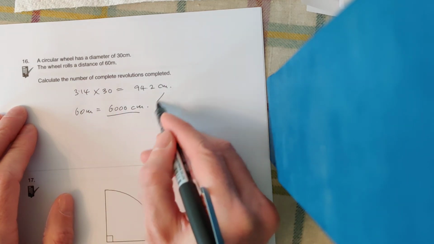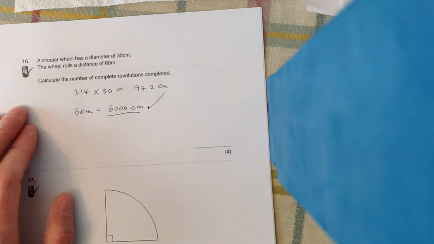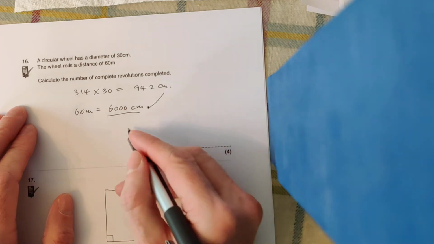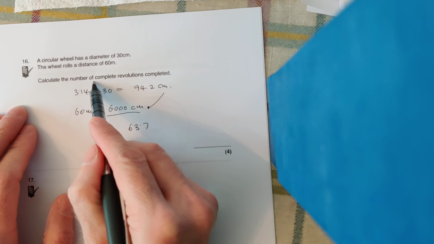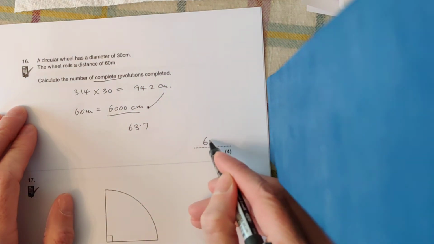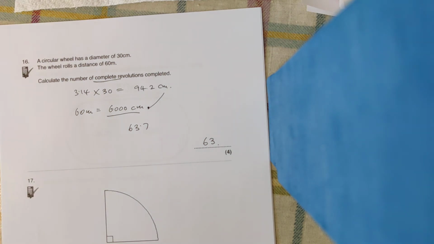So if we divide 6,000 by 94.2, okay, it'll tell you how many times the circumference has gone in. So it's 63.7. So calculate the number of complete revolutions. Well, the answer is going to be 63, okay, because it will be 63 and then not quite 64 revolutions, but 63 complete ones.